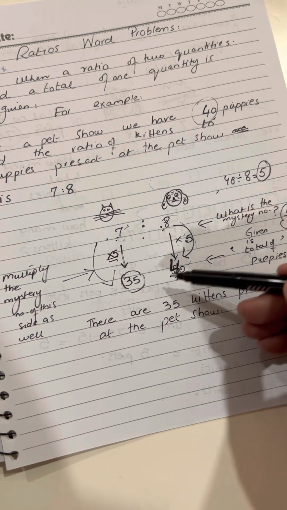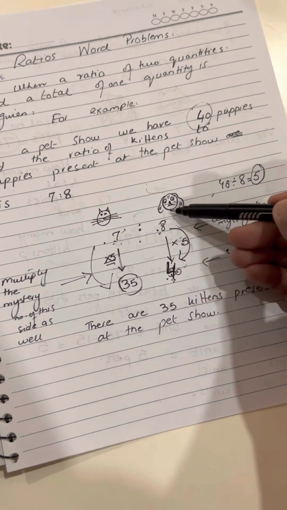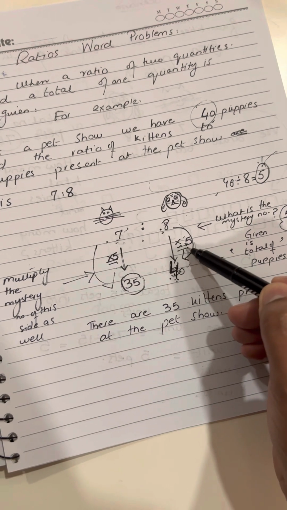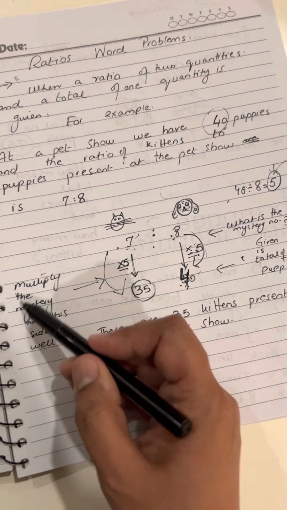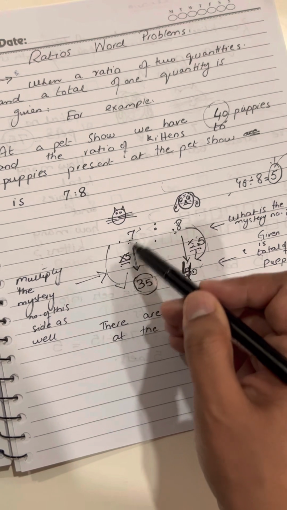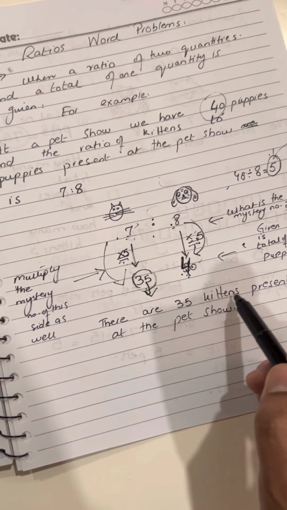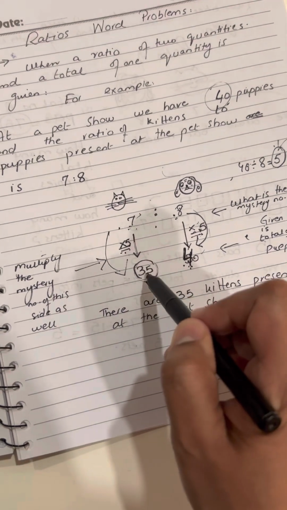That mystery number will be found by dividing 40 by 8. It gives me 5. So that's how I come to know that I'm multiplying by 5. I will multiply the same mystery number on this side as well. 7 5s are 35. So this gives me the total number of kittens present at the pet show. How many are these? 35.